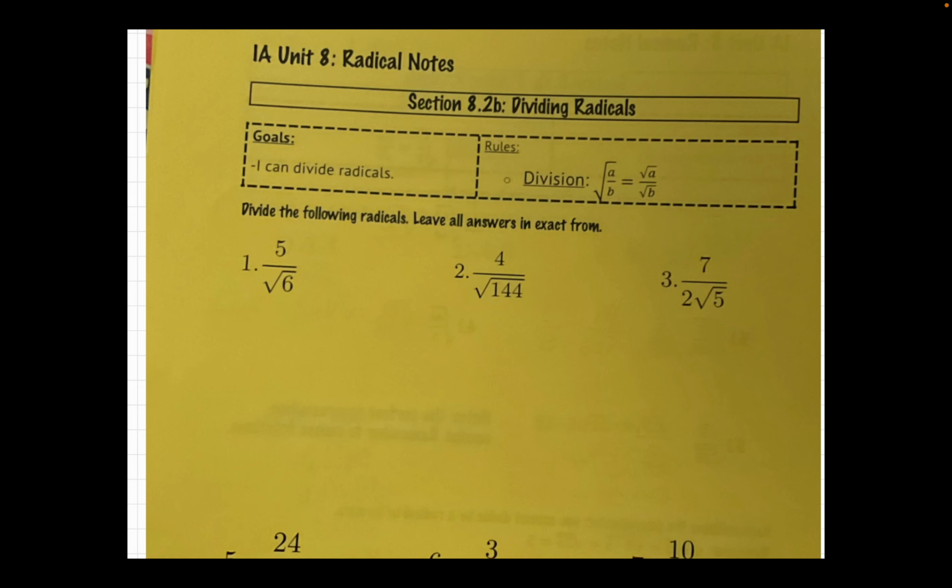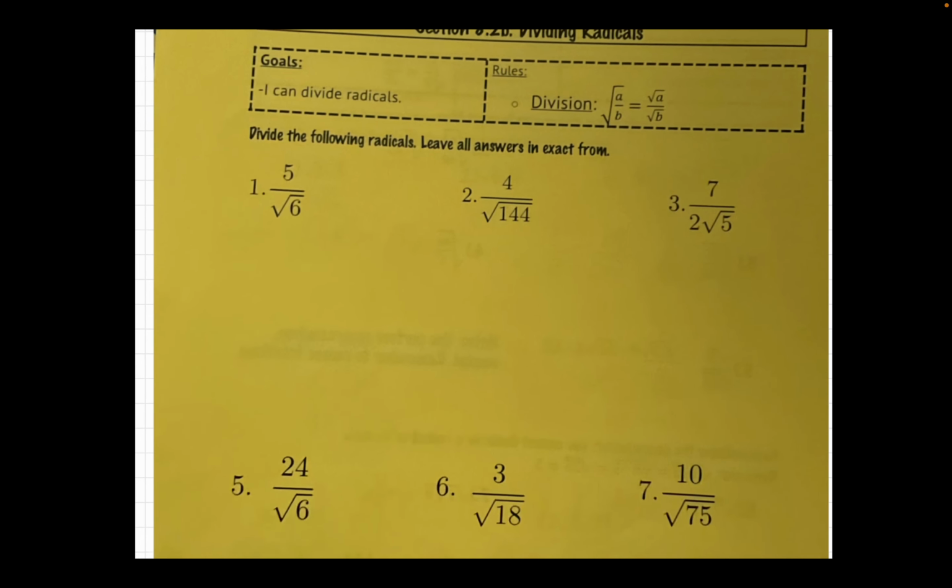8.2b, dividing radicals, day 2. So it's just a couple more practice problems.